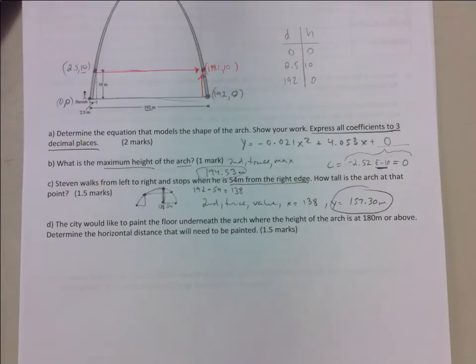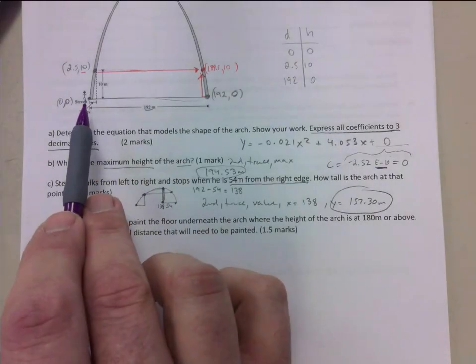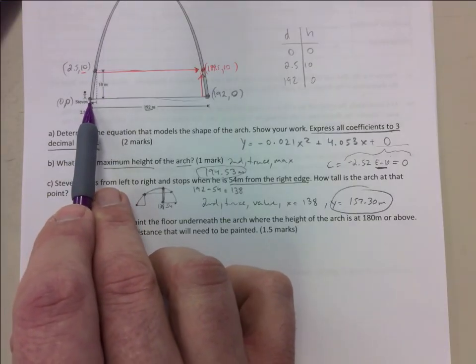So I don't know what the province would have done. I don't think they would have asked that question because they're aware that you may miss that and still get the right answer. So I don't think they would have asked it this way. They would have probably just said, hey, what if you walk 54 meters from here?